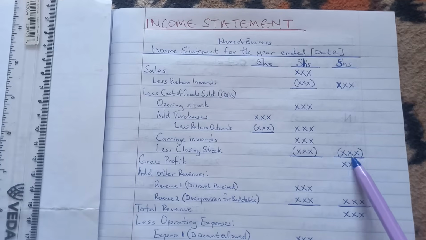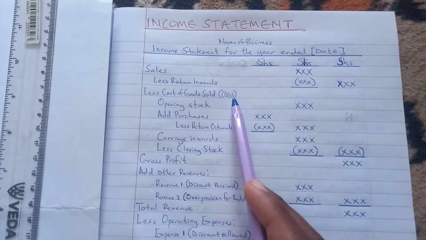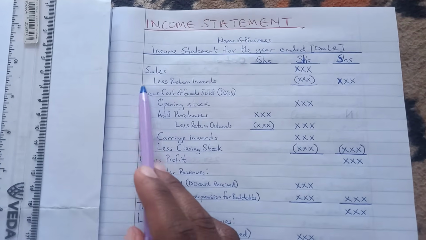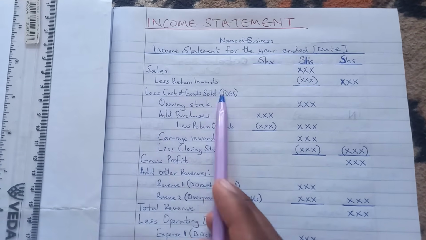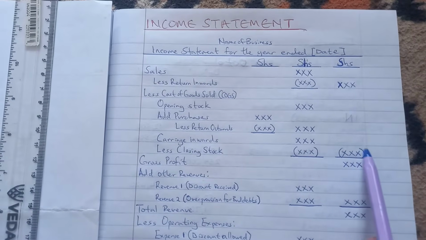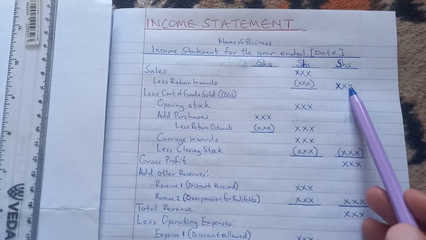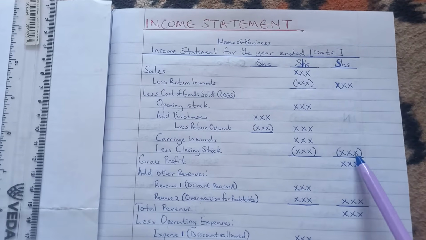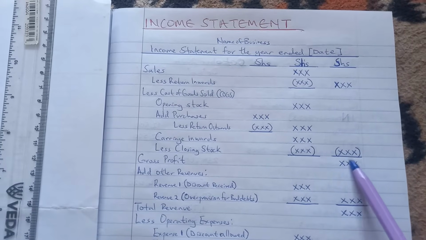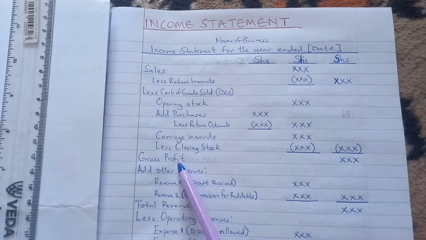So this figure which is inside is now the cost of goods sold or cost of sales. But since we are to less the cost of goods sold, that is why this figure is in brackets. Okay, so net sales less cost of goods sold is what will give us this figure, which is the gross profit.